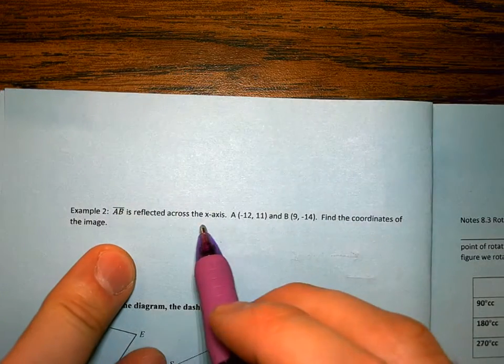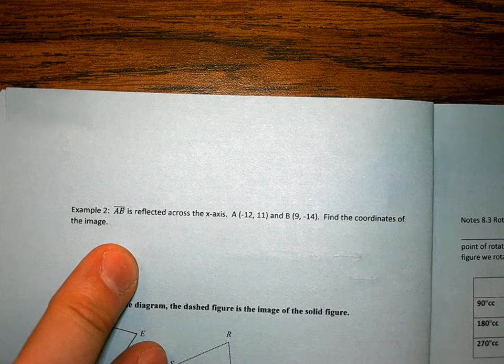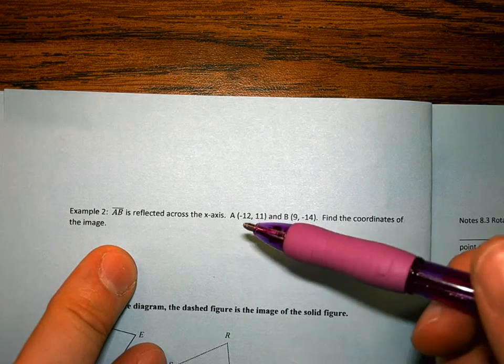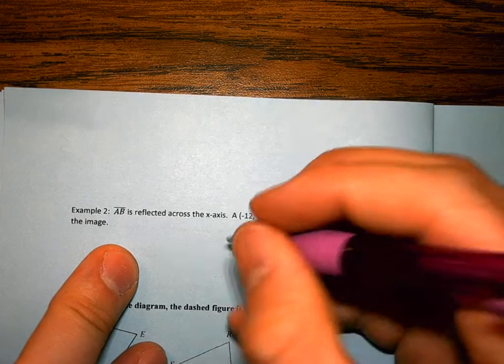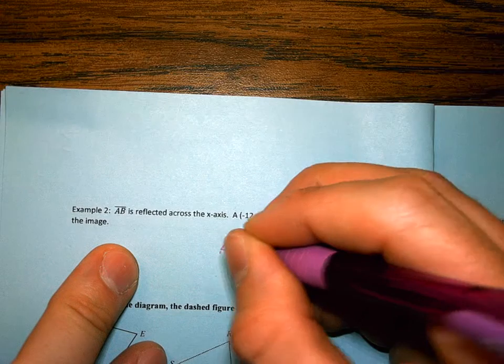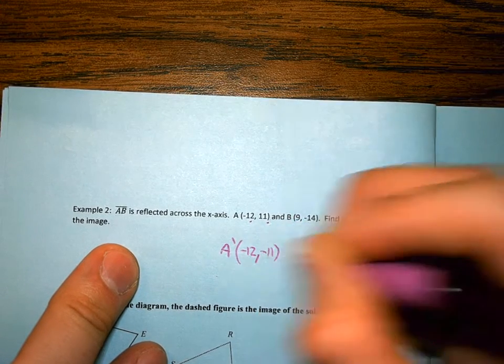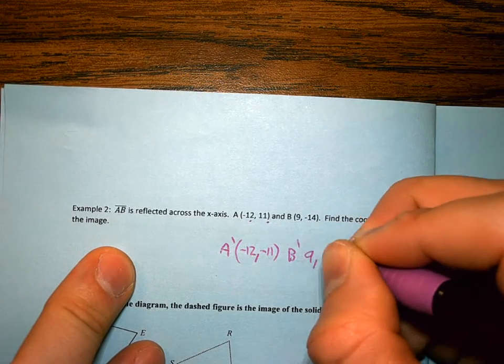AB is reflected across the x-axis. Find the coordinates of the image. So if we're going across the x-axis, my x values will stay the same, my y values will switch. So A prime is negative 12, negative 11. B prime, 9, positive 14.